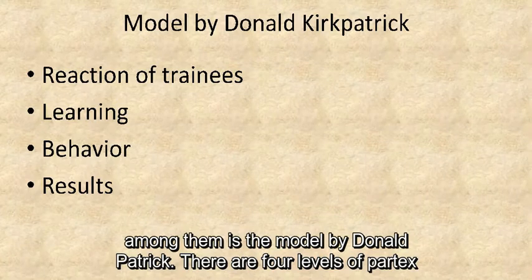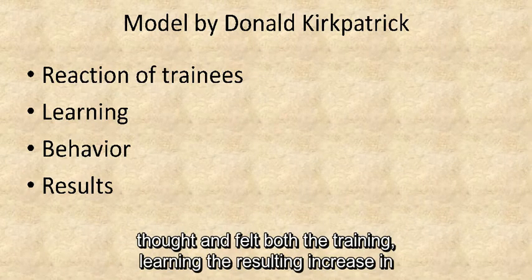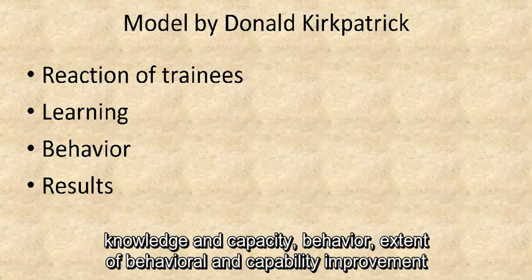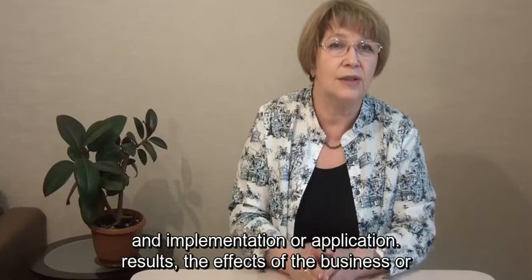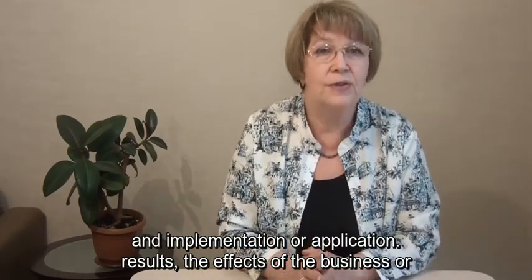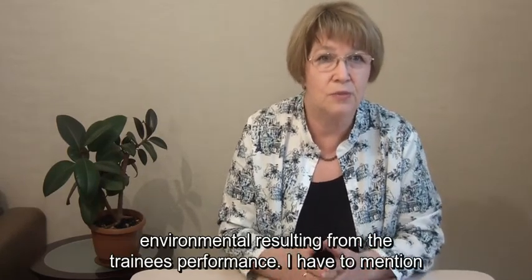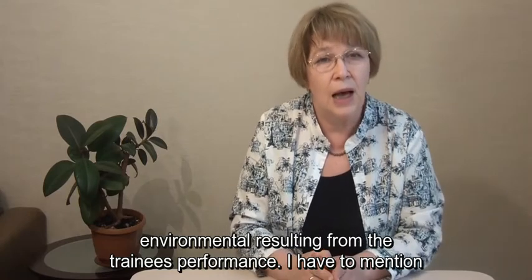The 4 levels of Kirkpatrick's evaluation model essentially measure: reaction of trainees, so what they thought and felt about the training; learning, the resulting increase in knowledge and capacity; behavior, the extent of behavioral and capability improvement and implementation or application; and results, the effects on the business or environment resulting from the trainees' performance.